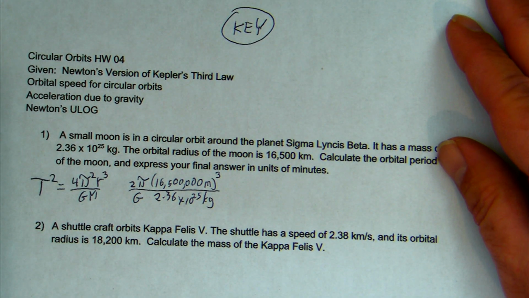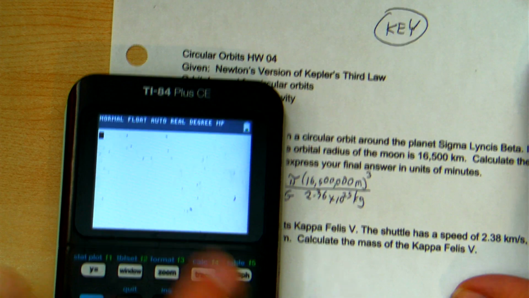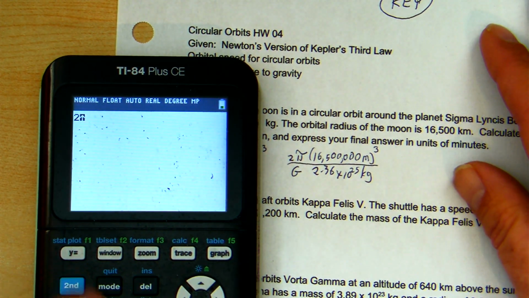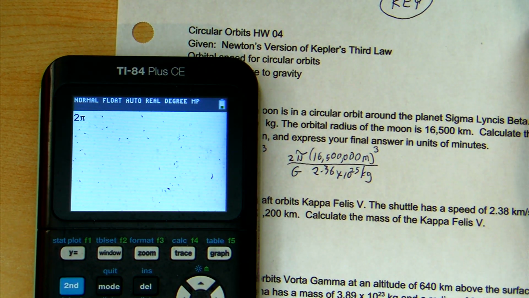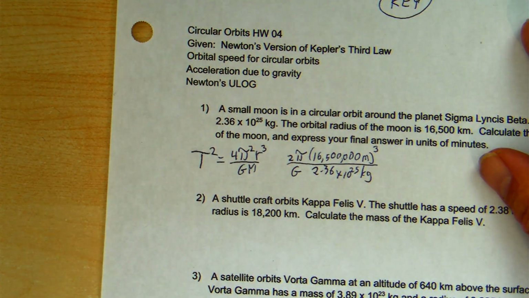Let me set this so you can actually see what I'm typing in. 2 pi times 16,500,000 cubed divided by G, which is stored in calculator memory, divided by 2.36 times 10 to the 25th power. And I forgot I need to take the square root of all that too.